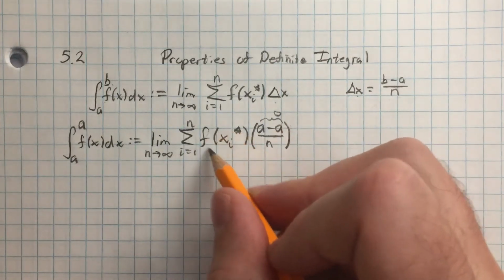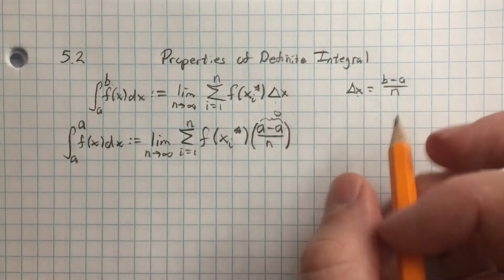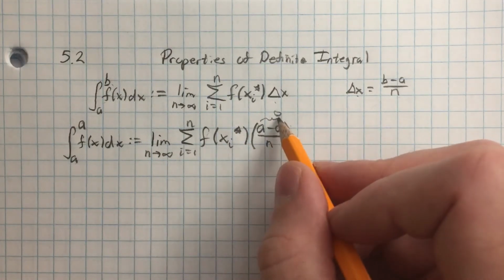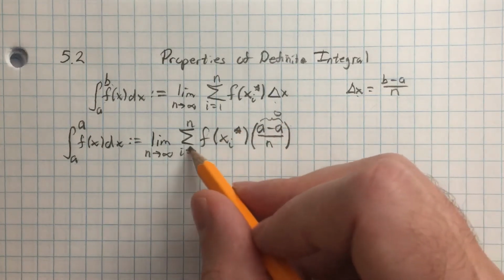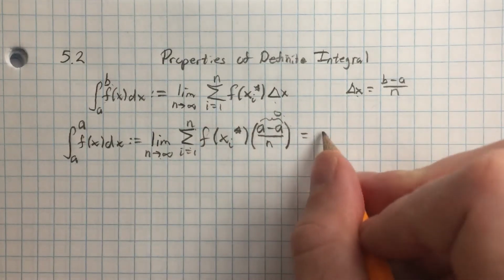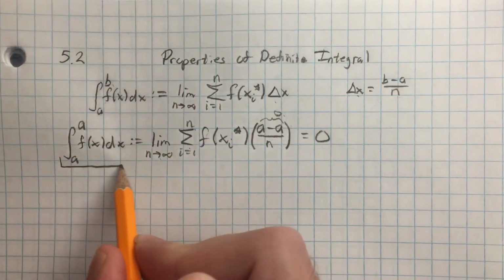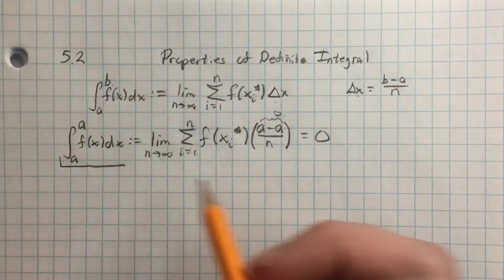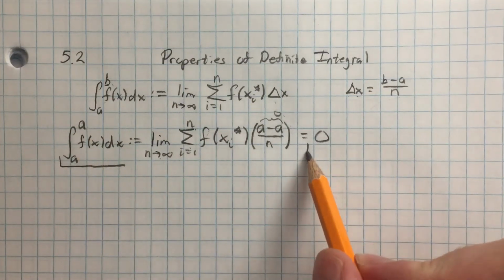0 times any of these values, no matter what the height of the rectangle is at any particular location, will not matter because its base is automatically nothing. Therefore, there's no area to any of these rectangles, and the sum of 0, no matter how many times you do it, even an infinite number of times, will be 0. So we have an integral over, we might say, a trivial interval, from a to a, is nothing.